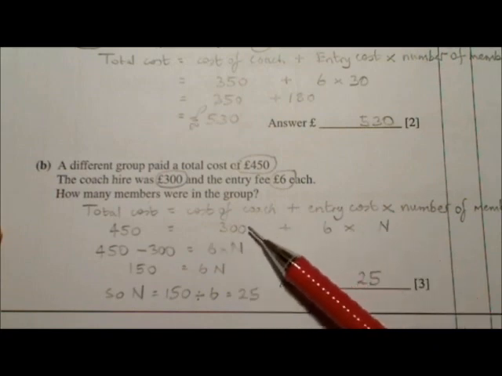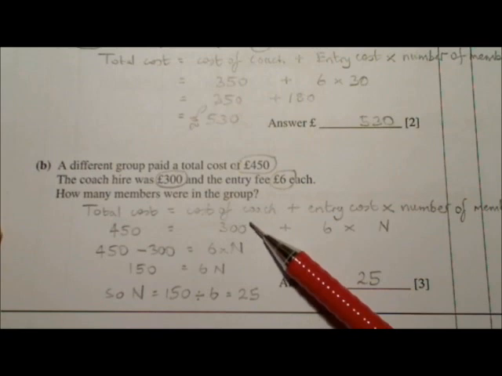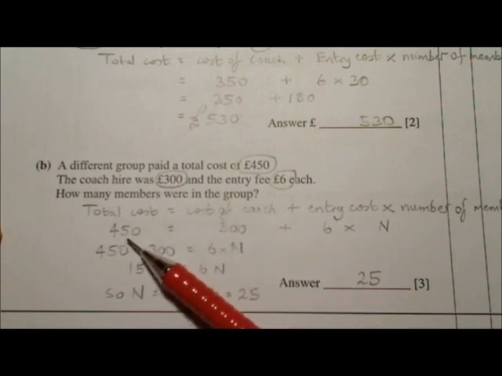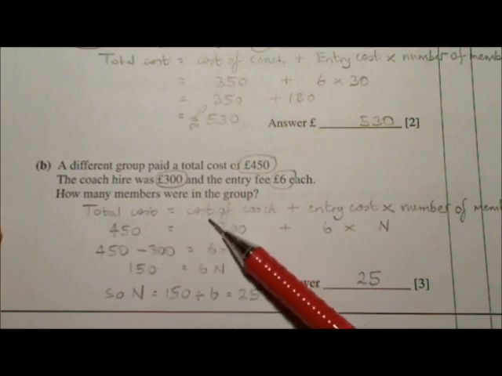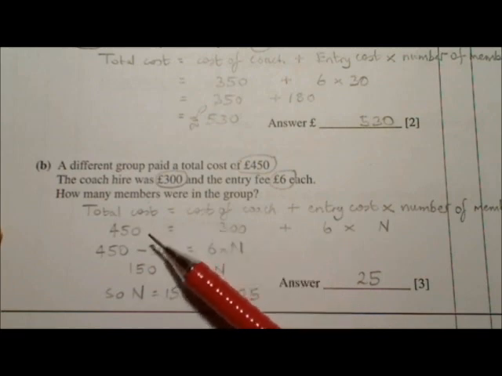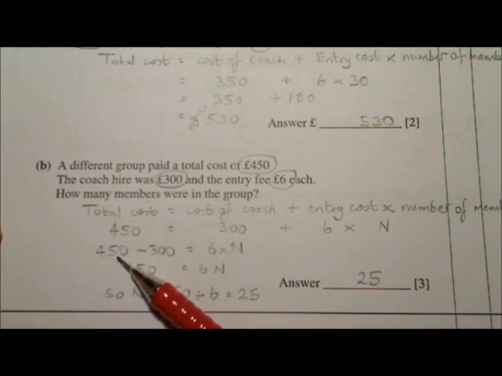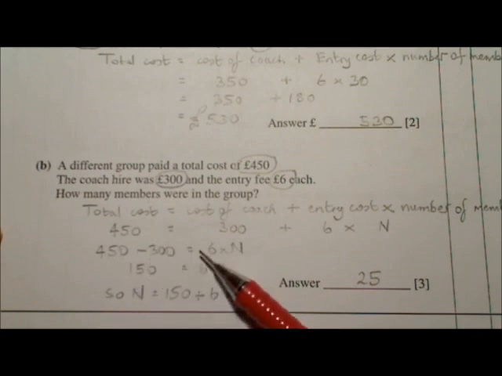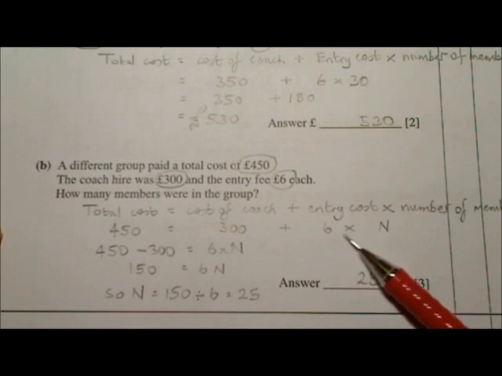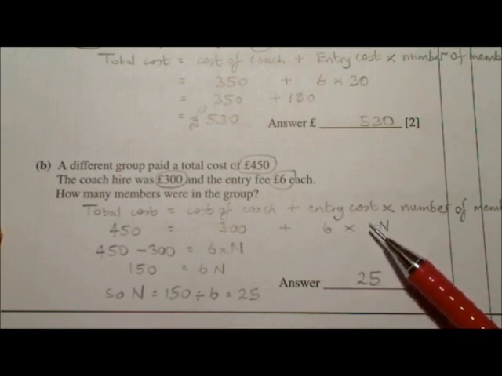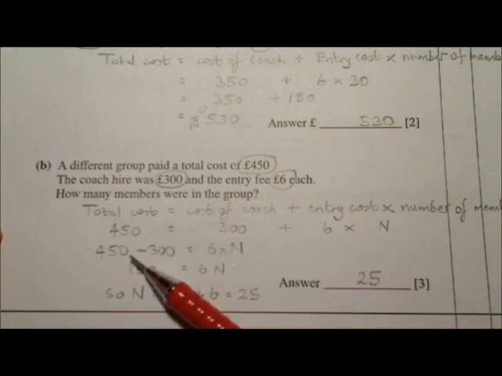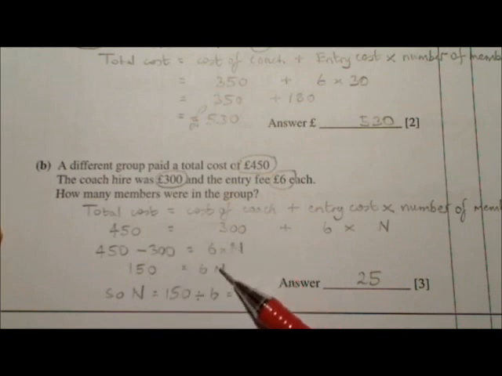Now to solve this little equation, hopefully you remember we need to try and get this number over to the other side of the equals, the other side of the equation, and whenever we move that 300 over to the other side, it becomes minus 300. So we've got 450 minus 300 equals 6n. 6n is still on the right hand side of the equation. So 450 take 300 is 150 equals 6n.